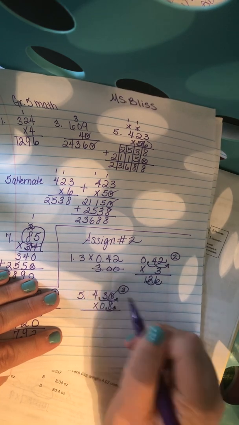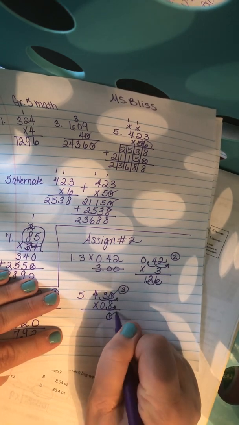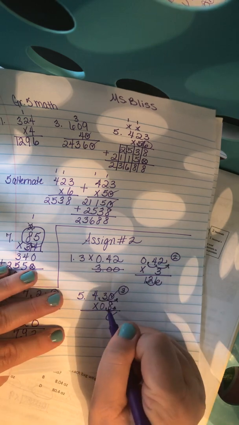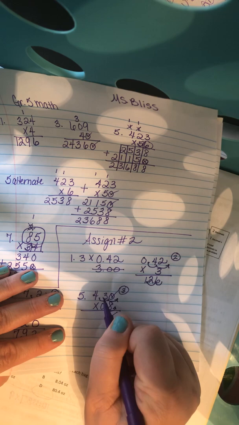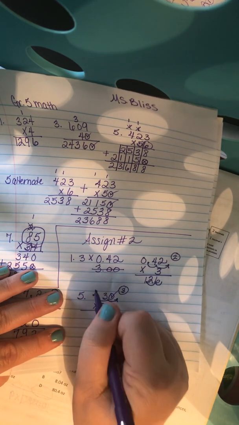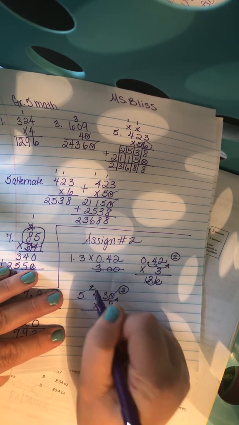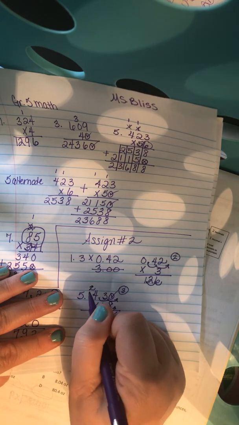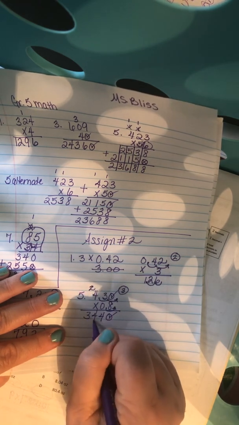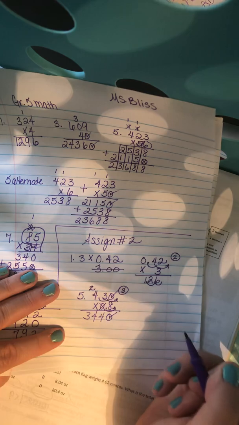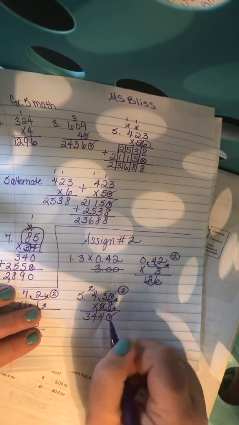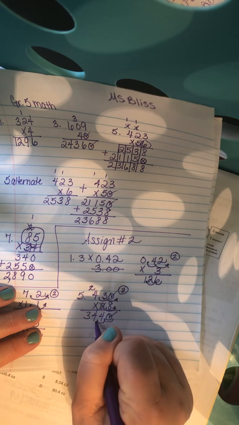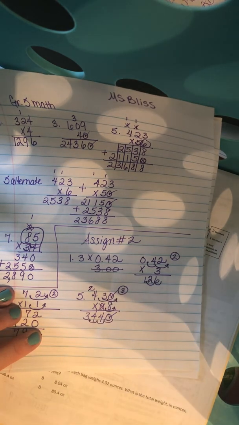I do have that magic 0, so I can move that down here. Now all I have to work with is 8 times 3 and 8 times 4. So 8 times 3 is 24. 8 times 4 is 32, plus 2 is 34. I don't need to do this 0 because it's in the beginning and it's just a placeholder. So now I have to move my decimal 1, 2, 3 hops, done.